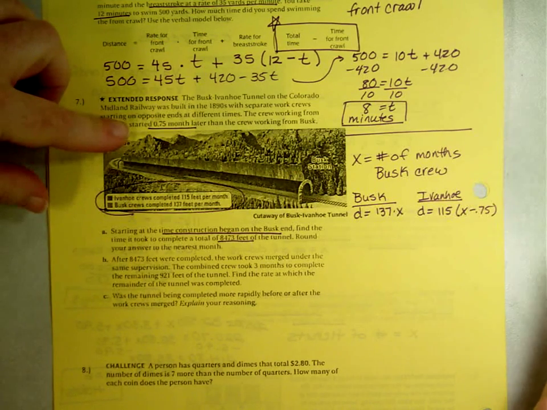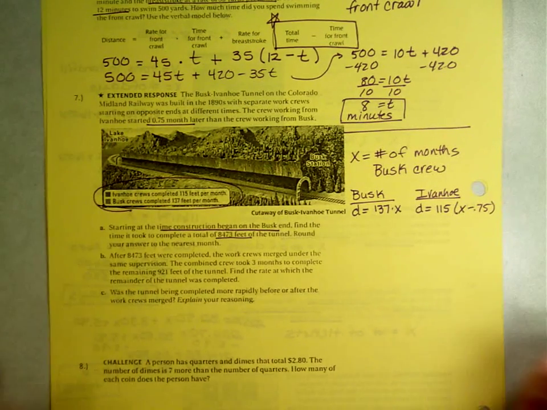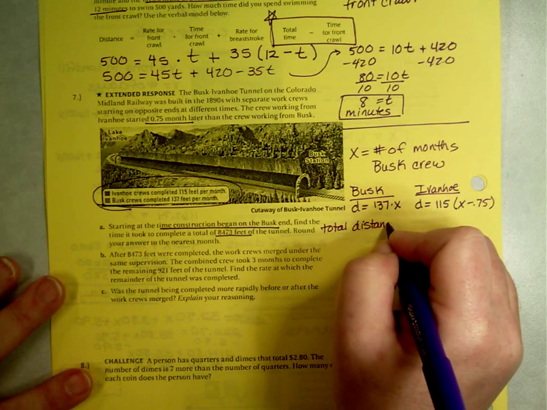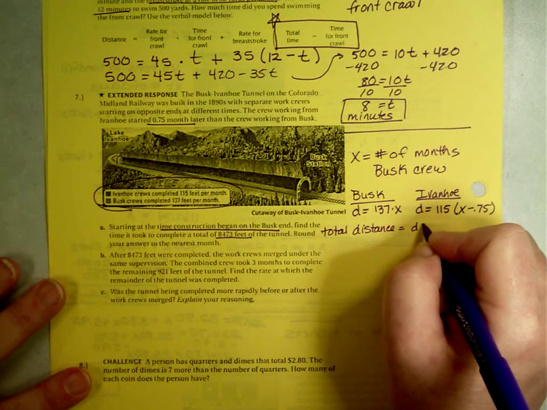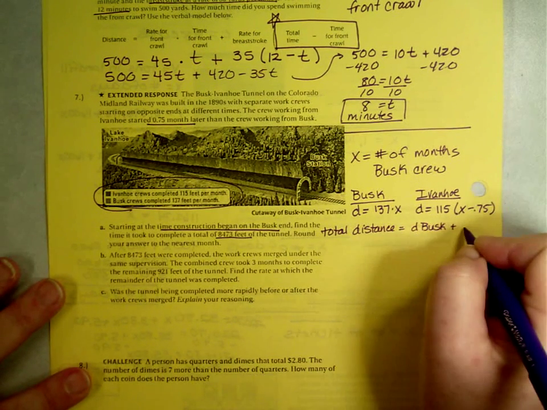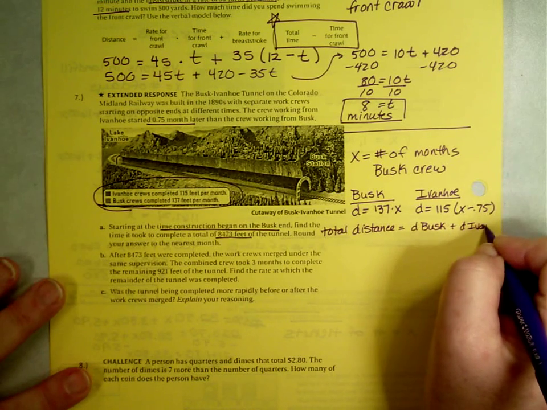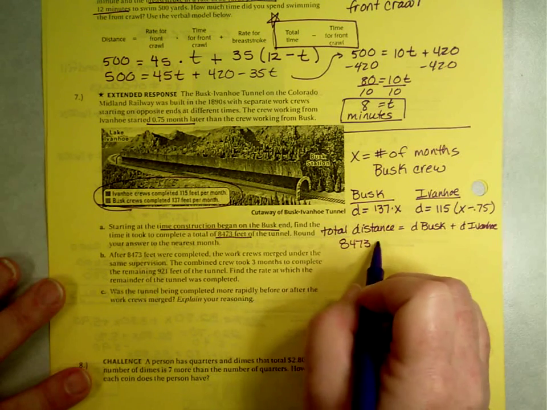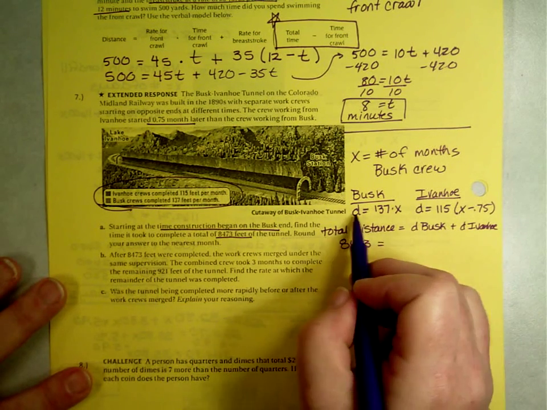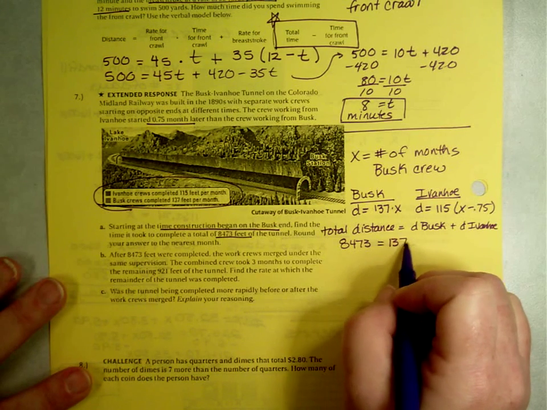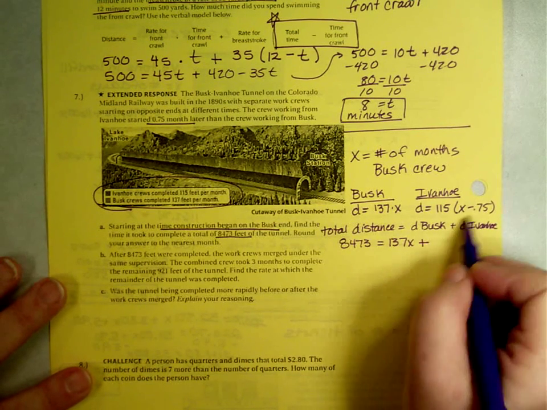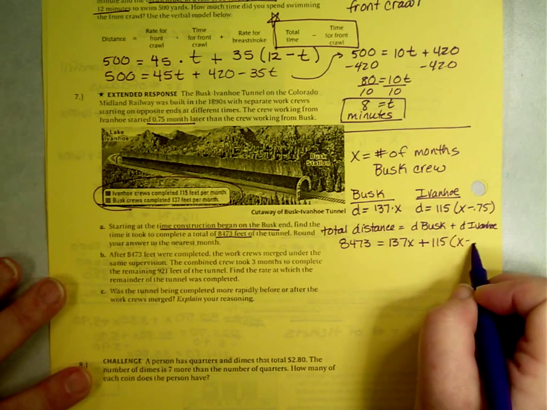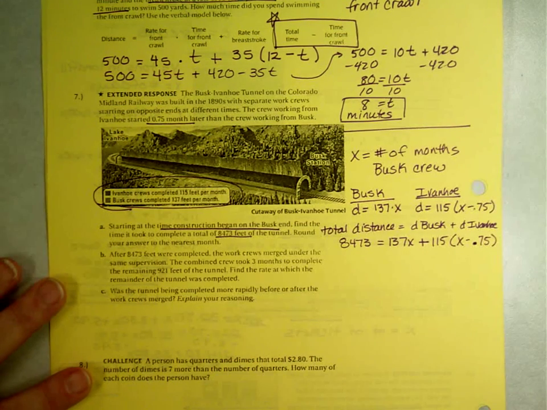And again, for those of you that get stuck writing these kinds of equations, think of it this way. The total distance covered by both crews would be equal to the distance of the Busk crew plus the distance of the Ivanhoe crew. So we know our total distance is 8,473. We know the distance for Busk is represented with 137x, plus the distance for Ivanhoe is represented with 115 times the quantity of x minus 0.75.